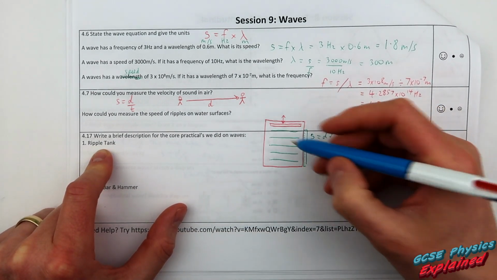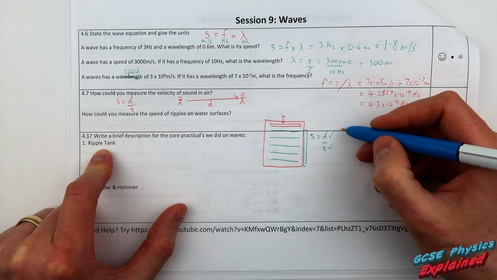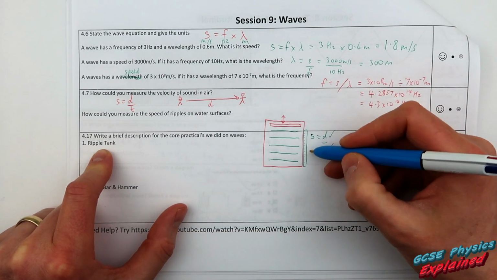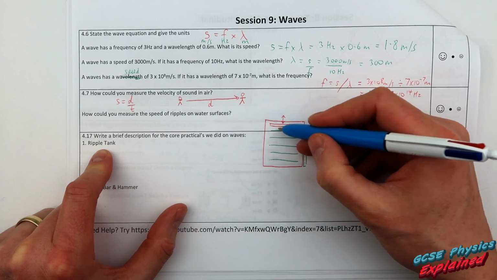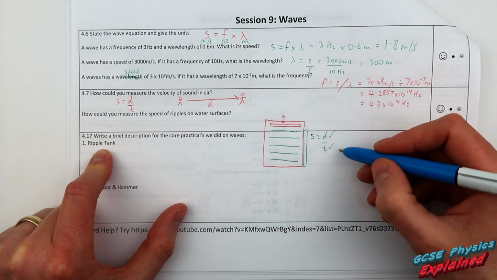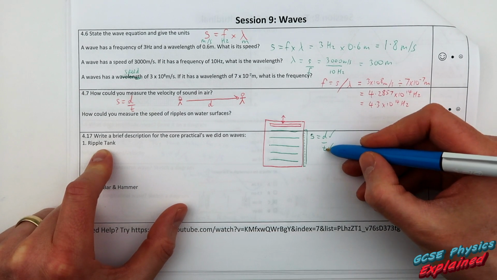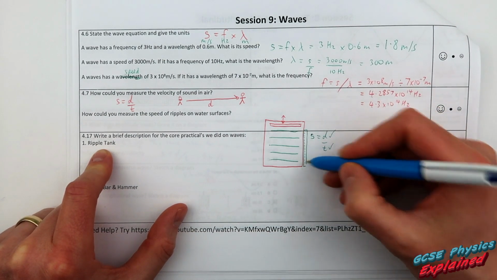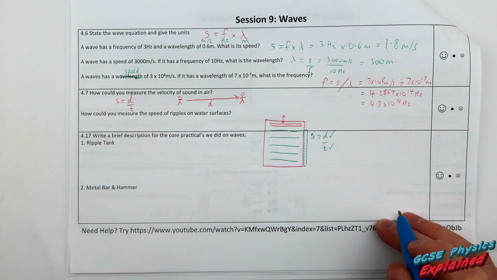Now, to make it easier, you could film it on your mobile phone with a ruler in the shot, and then you could just pause it. You could play it slowly. The phone will tell you what the time is, and you should easily be able to work out what the distance is that it's travelled. That's one way of doing it.